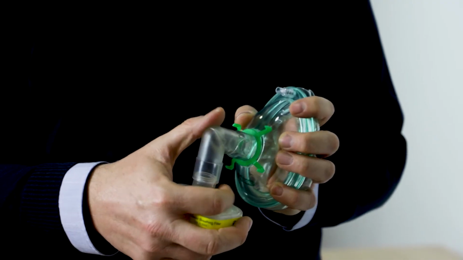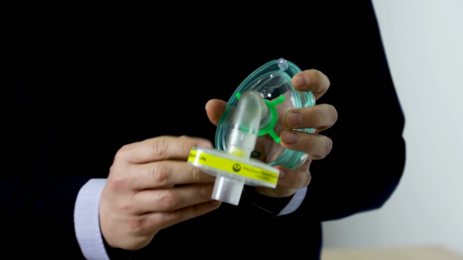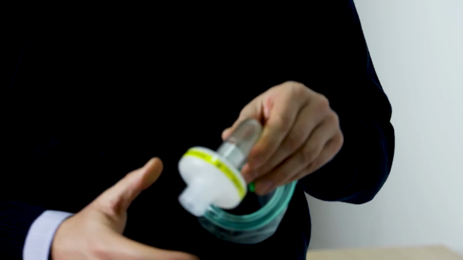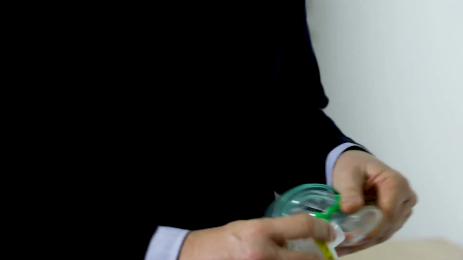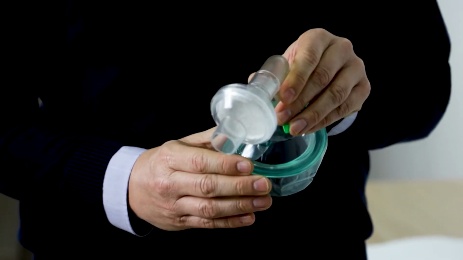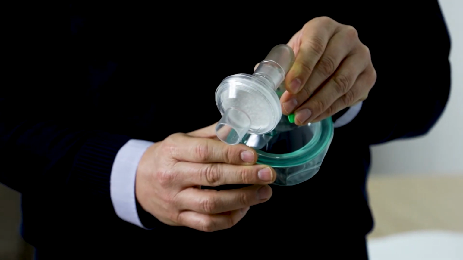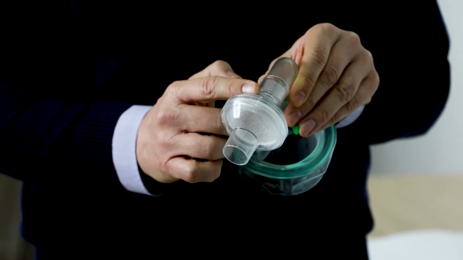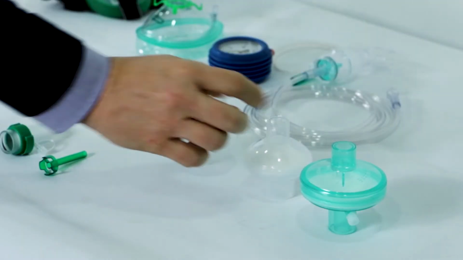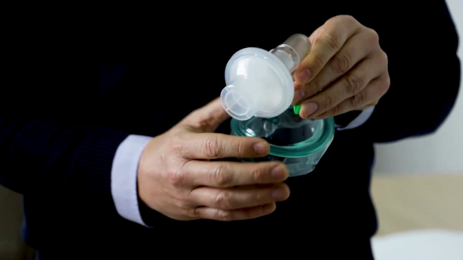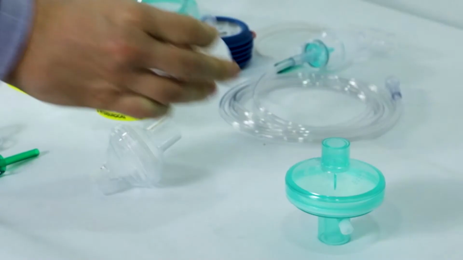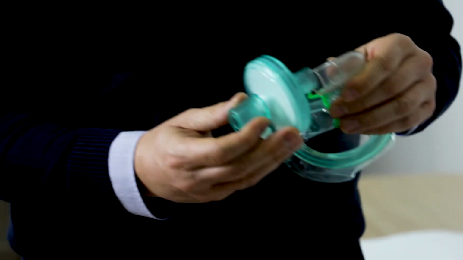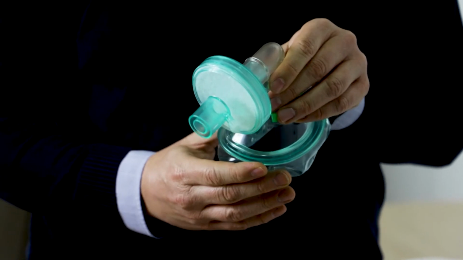We have this one, and another one. These two are Intersurgical filters. We can choose this one, which is a Philips Respironics filter, the Fisher and Paykel filter, and finally the Medtronic filter.